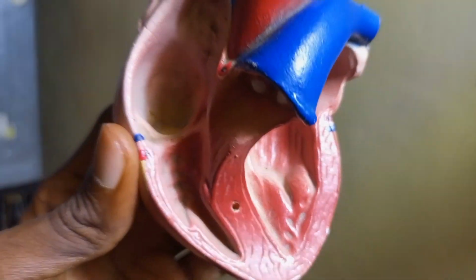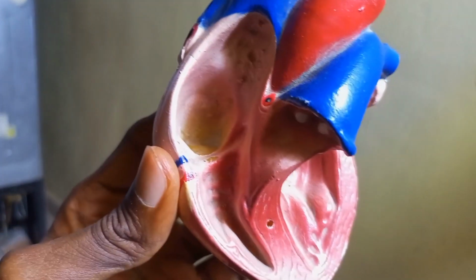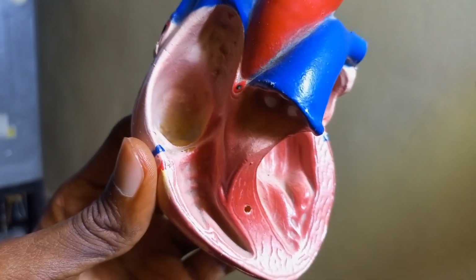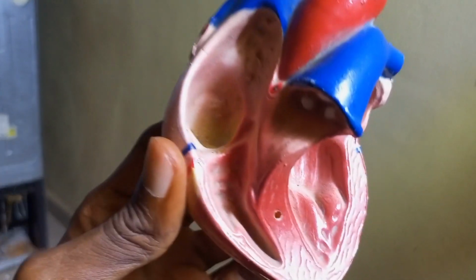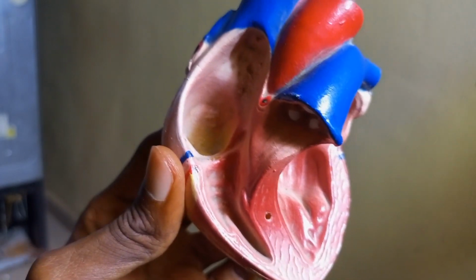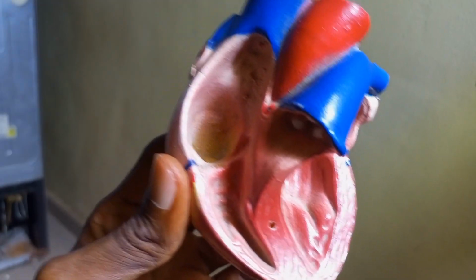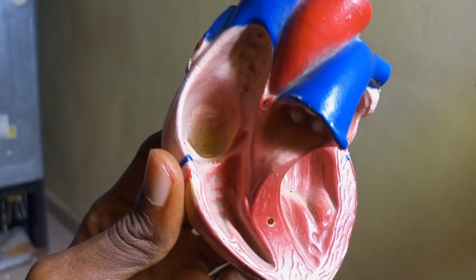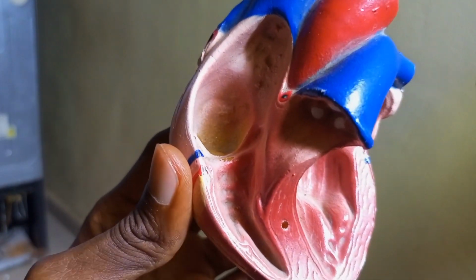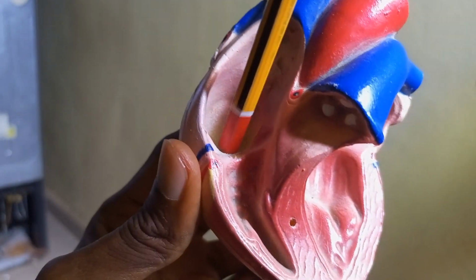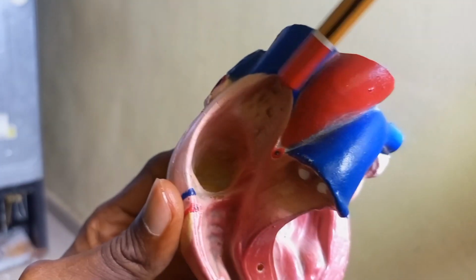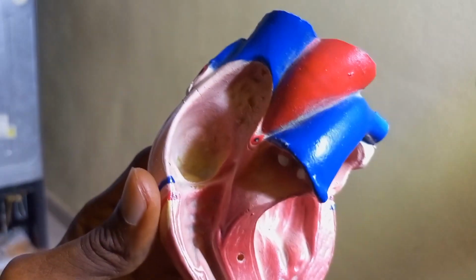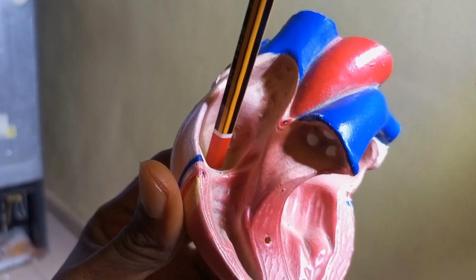So let's start with how the deoxygenated blood comes into the heart. So this deoxygenated blood from the upper part of the body, like your head, your neck, your upper limbs, and the upper part of your thorax or your chest, will come to the right atrium through the superior vena cava. So the superior vena cava brings the blood from the upper part of the body into the right atrium.